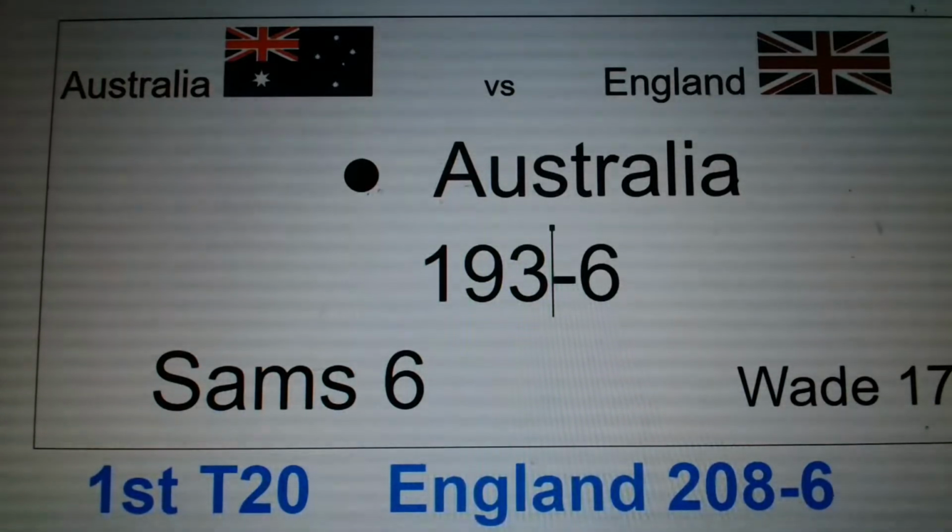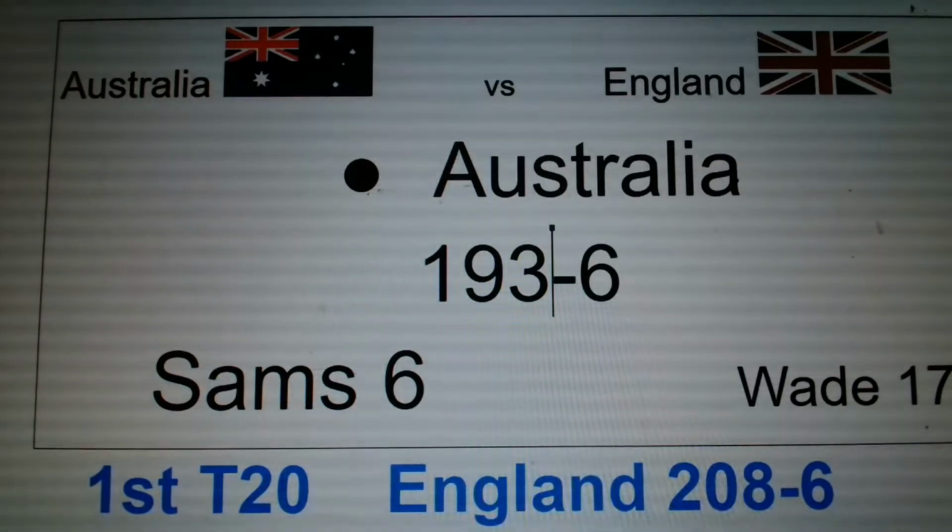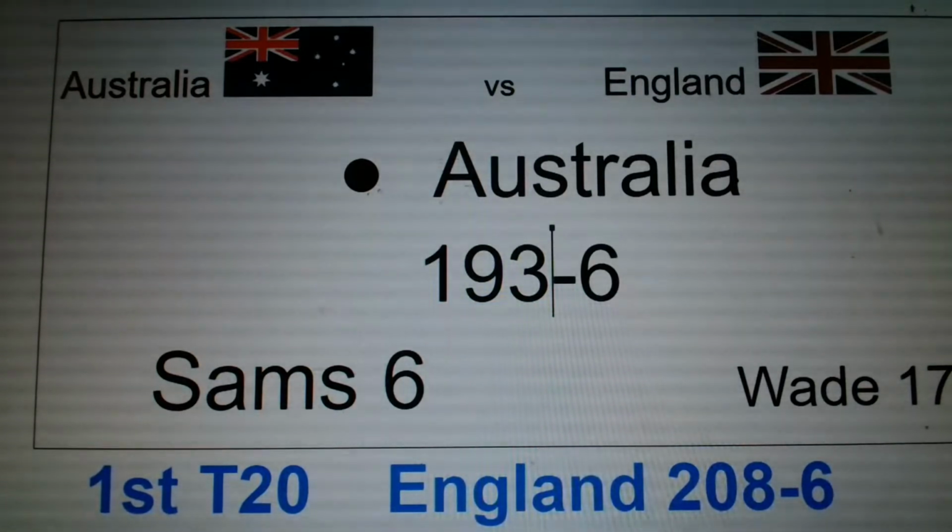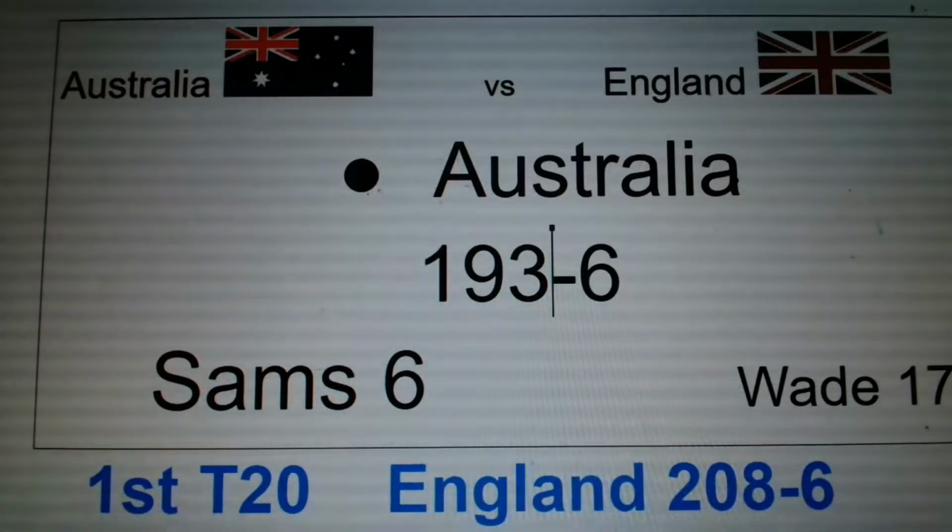That went like a cannon, probably about waist height, and the fielder at mid-off takes a very, very good catch. It was straight to him, but it was cannoning like a rocket. And Sams looks around in total disbelief.